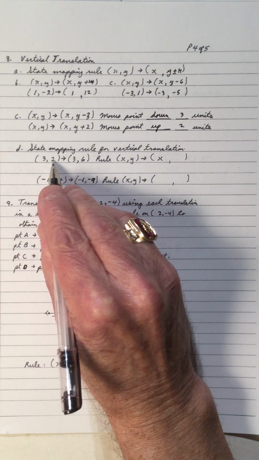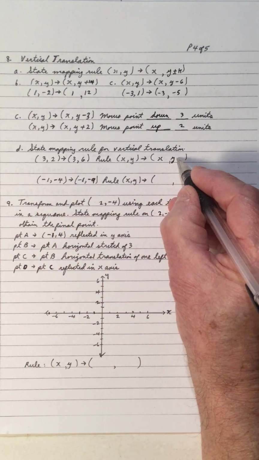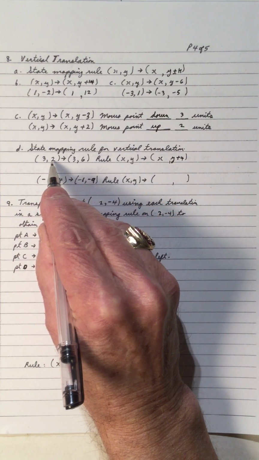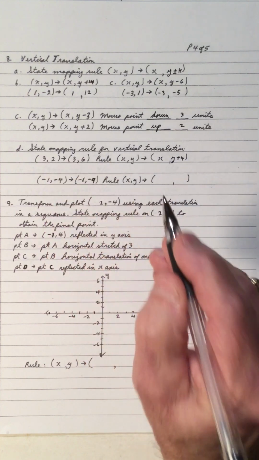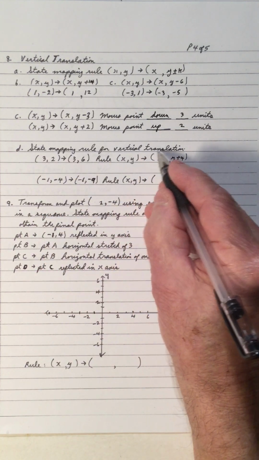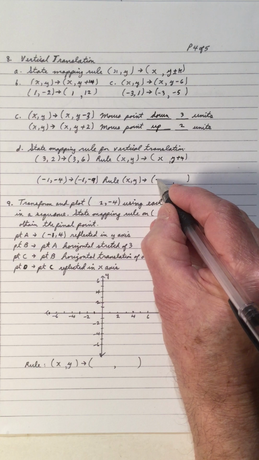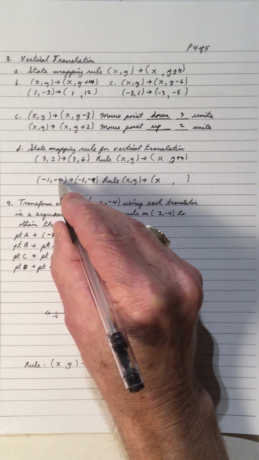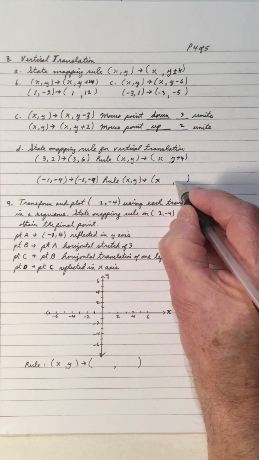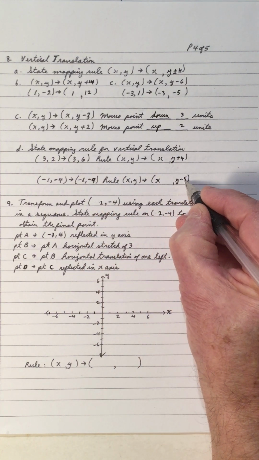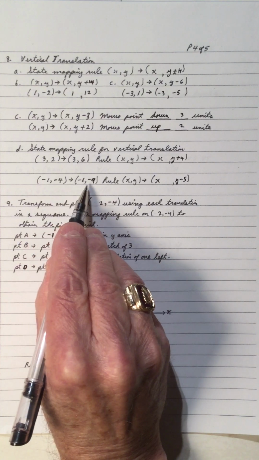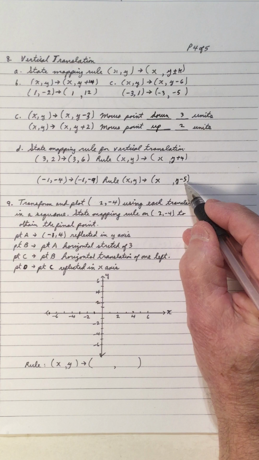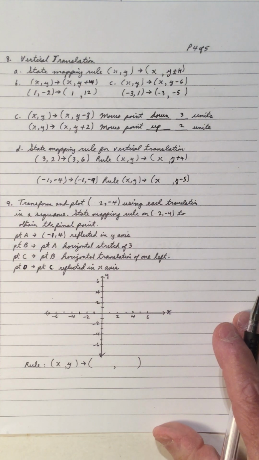So the y is going from a 2 to a 6. So it's a y plus 4. 2 plus 4 is 6. And right here, again, is the vertical translation. Negative 1, the x, is not changed. And this is going from a negative 4 to a negative 9. So this is a y minus 5. Negative 4 to a negative 9 is a minus 5. So that's a y minus 5. Number 9.